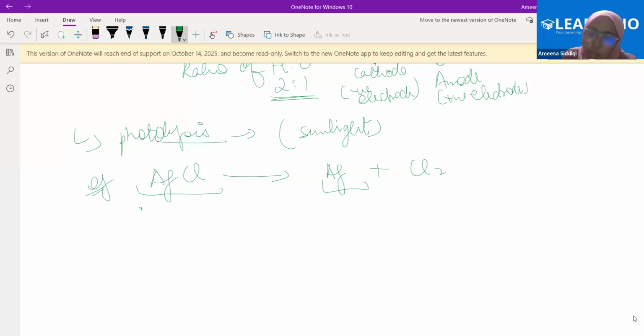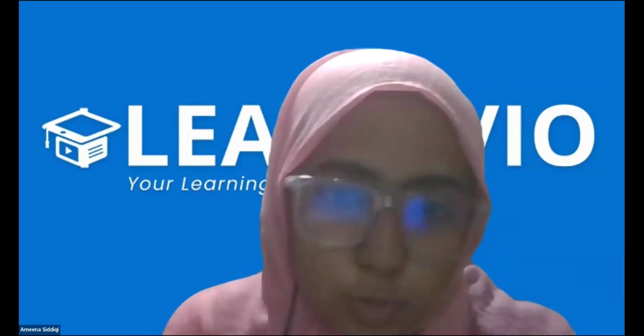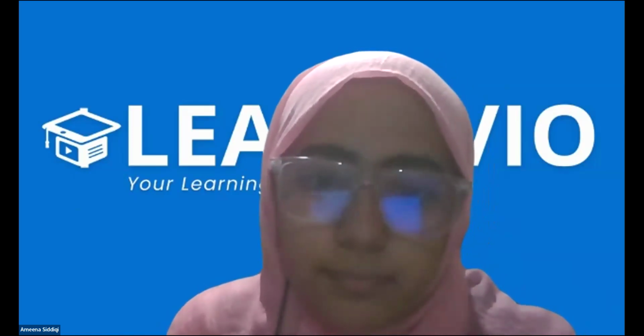Can you see this is the compound and this is the element, silver, in the elemental form? And this is happening in the presence of sunlight. Any confusion here? No. I'll quickly open the NCERT so that we can go through that.